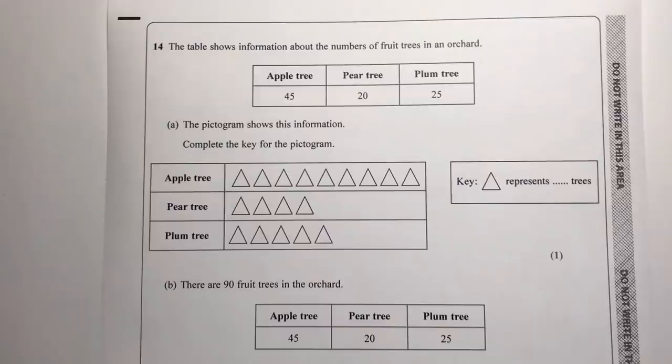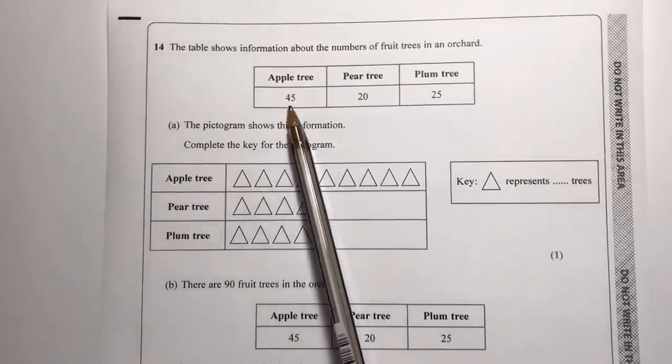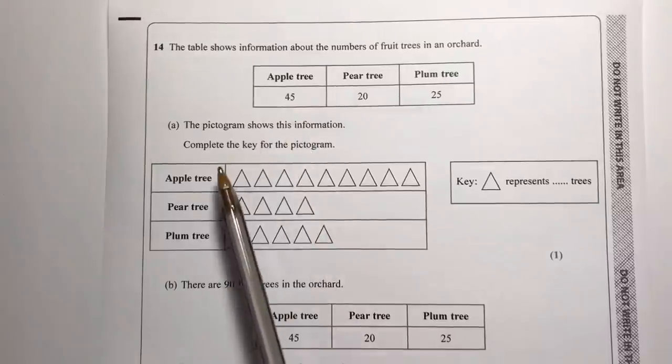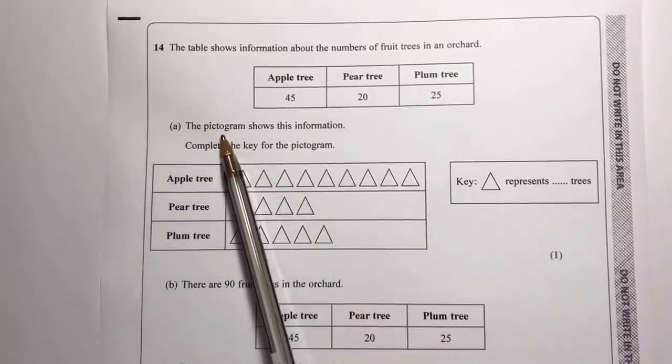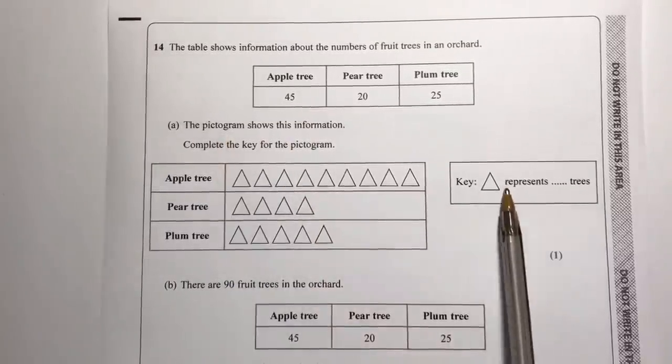Now in this particular case we're being asked to draw a pie chart to represent these apple trees and these pear trees. First, before we do that, we've got 45 apple trees represented by this pictogram, and we need to fill out this key.